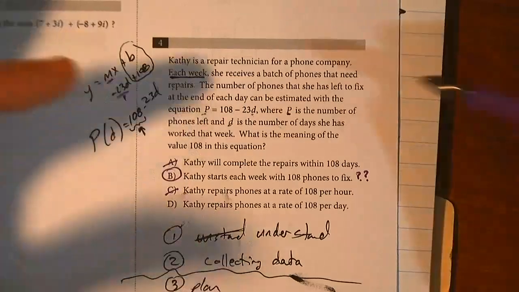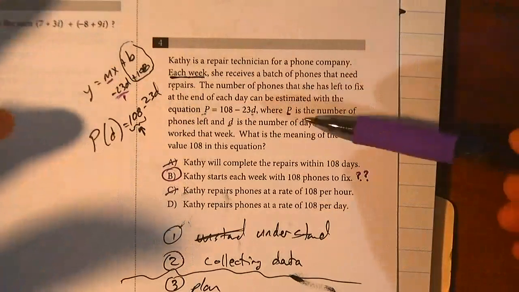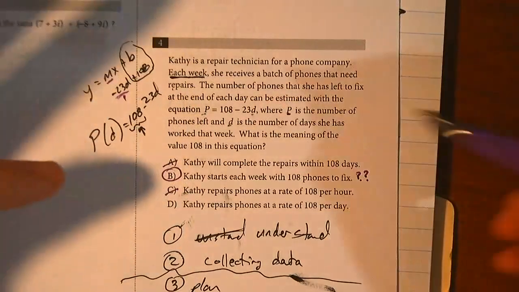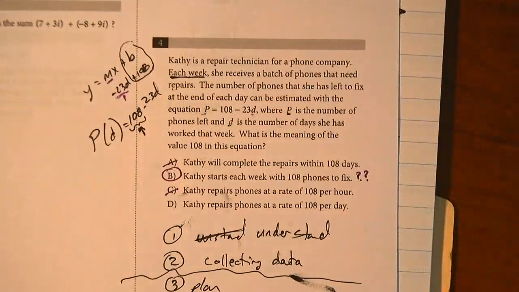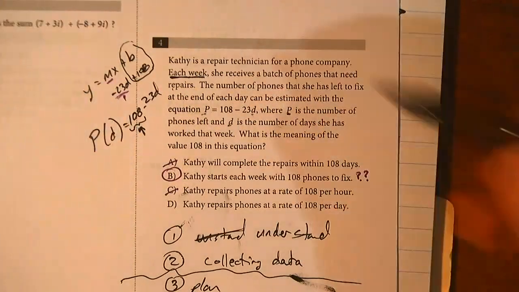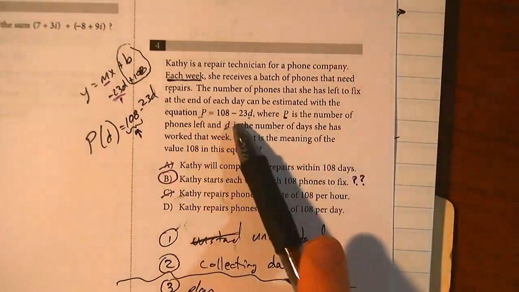Okay, now recognize they could have just as easily asked what the number 23 meant. So in this problem, 23 means she's fixing 23 phones every day. Or on average, right? Sometimes things happen, but on average, she's fixing 23 phones every day. So this is a type of problem where we are going to look at an equation, put it into the context of real life, and then interpret what those numbers mean.